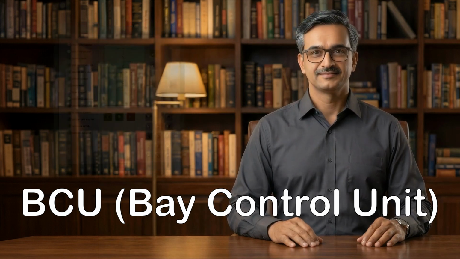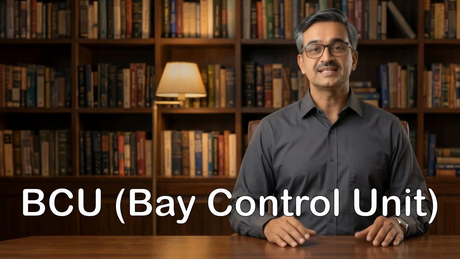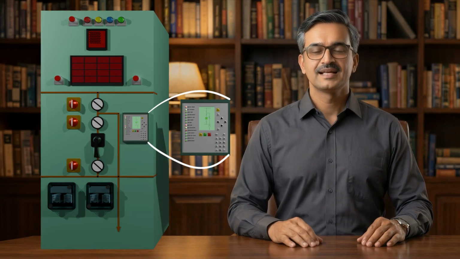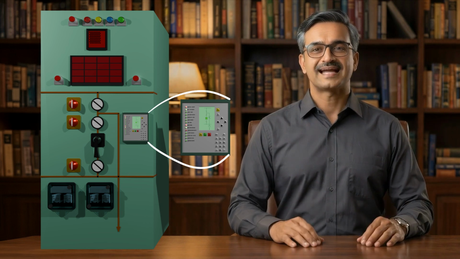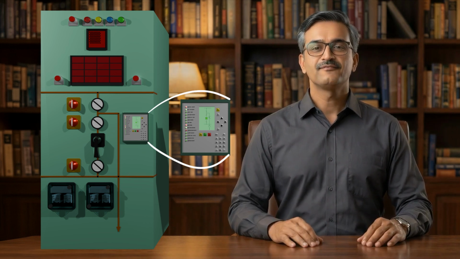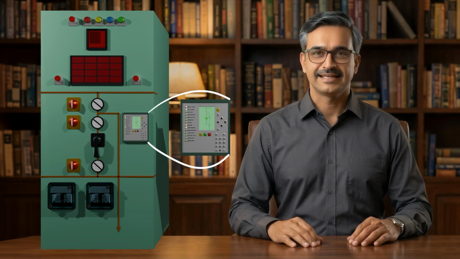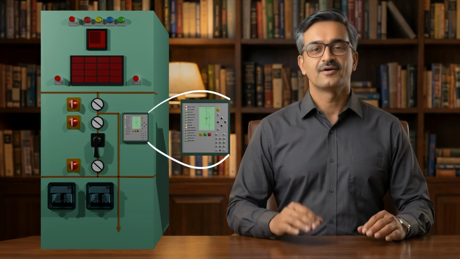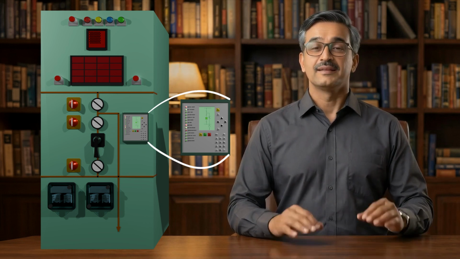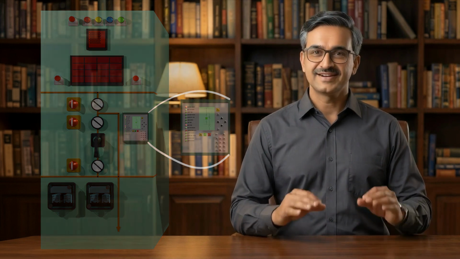So, let us begin. The full form of BCU is Bay Control Unit. Actually, you may say that it is the digital version of the complete control and relay panel of a bay. Sometimes, a BCU is also used as an auxiliary BCU, which performs the auxiliary control, indication, and annunciation functions of the substation.